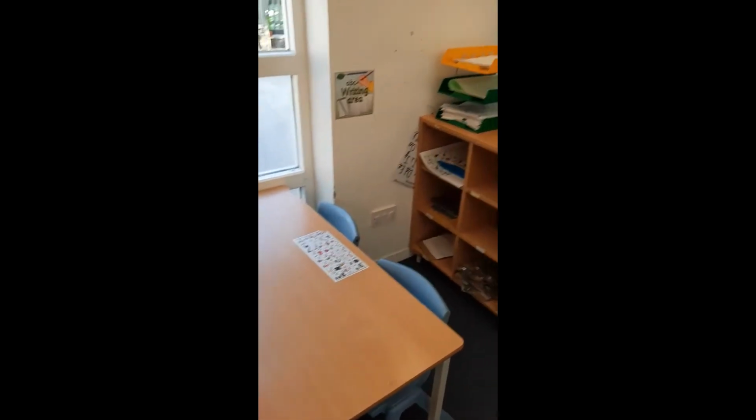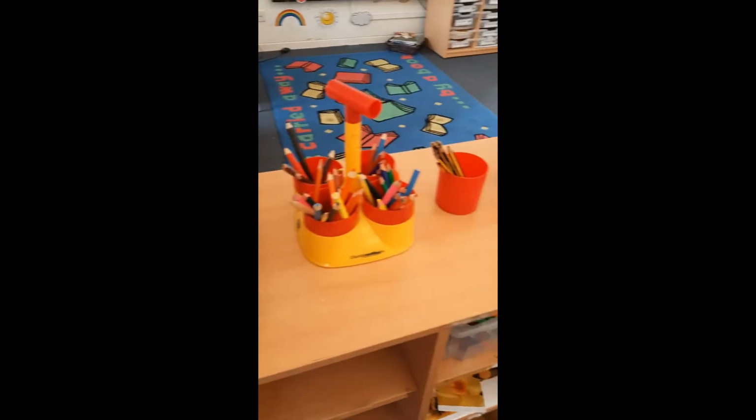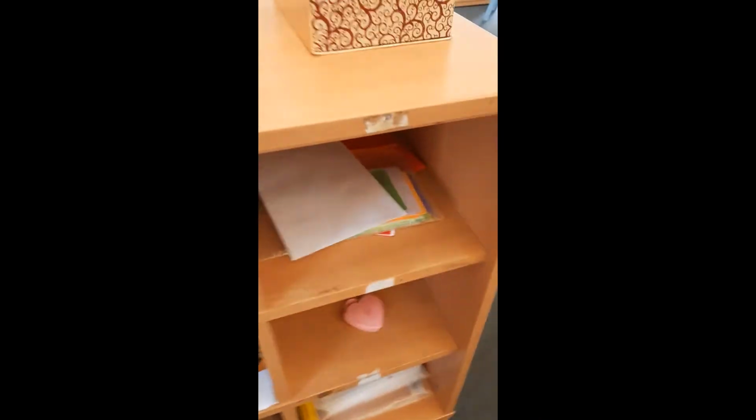And we have our message centre. So this is where you can do some messages. You might want to do some writing. You might want to do some drawing or some pictures. We've got lots of different types of card and paper, pencils, pens, stencils, clipboards, loads of things. We've got envelopes so you could write messages to people, and we've got sticky notes.